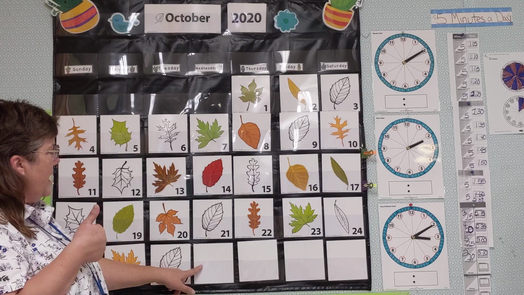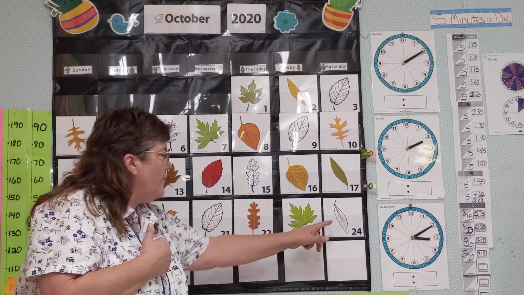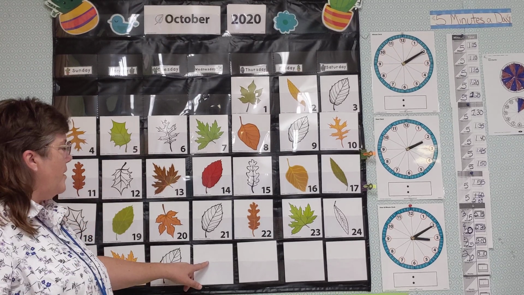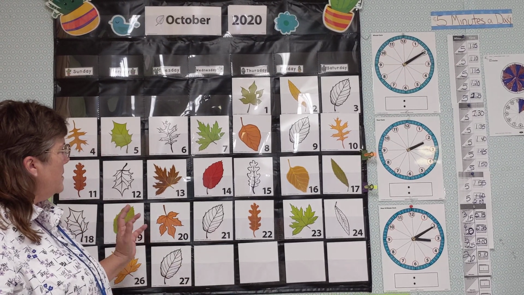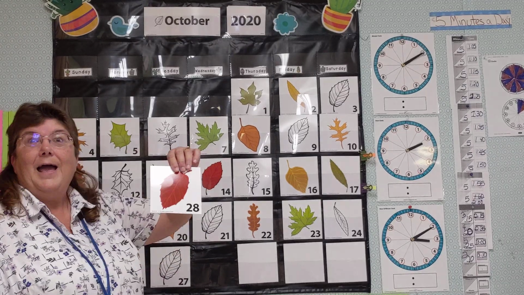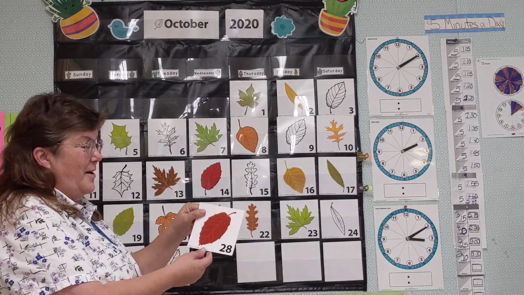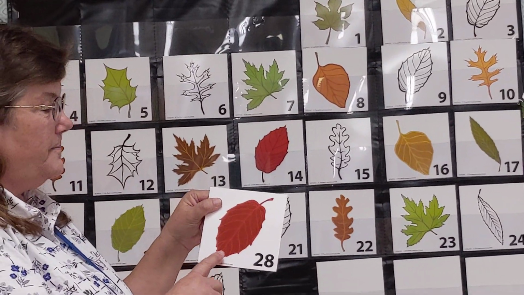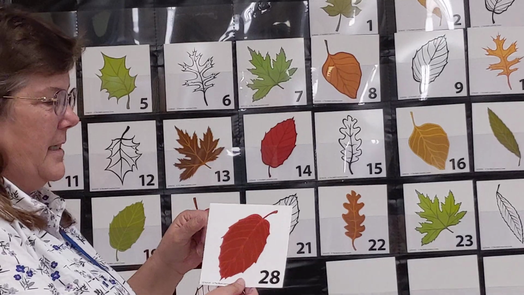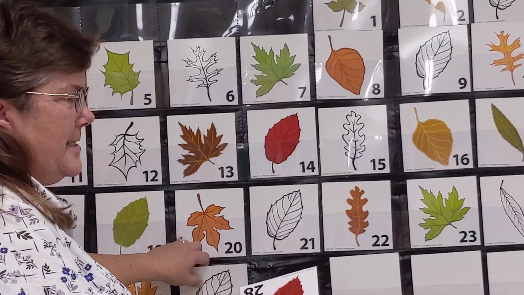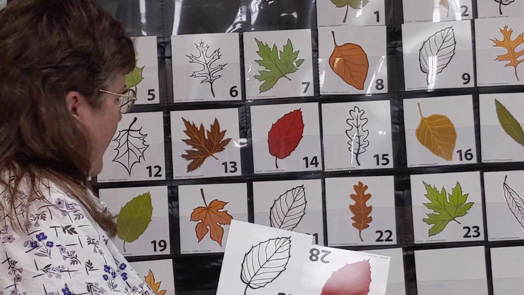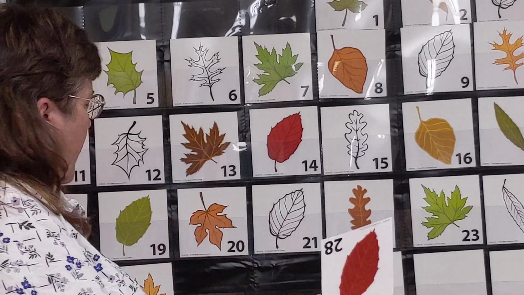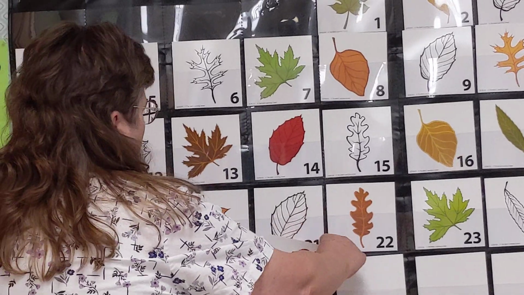Is it going to be right side up? Let's see. 1, 2, 3, 4, 5, 6, 7. Ooh, it might be upside down. Let's see. It is upside down. Nice job, you guys. That was really good thinking. And it's definitely not black and white. It looks exactly like that one, just straight up and down. So, they're both pinnates.